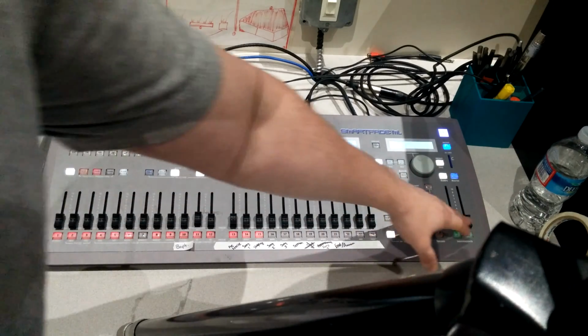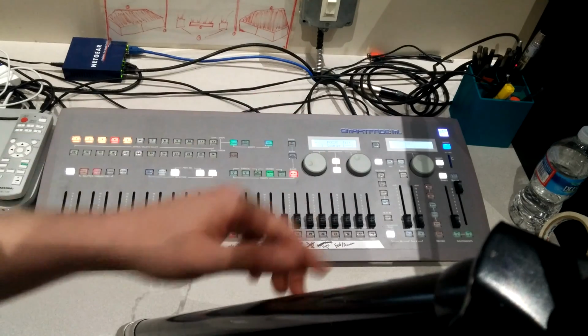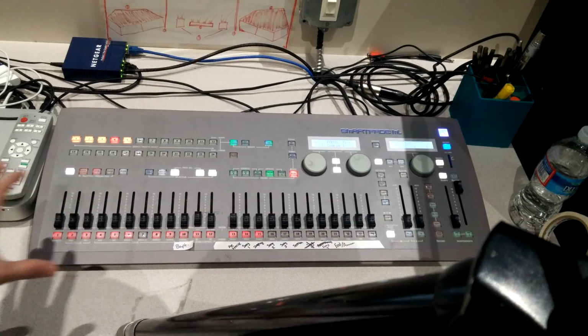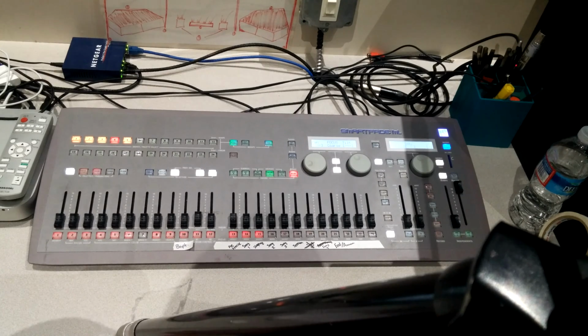If that is down, nothing will work. So definitely on Sunday morning, make sure the master slider is on. That allows us to use all these faders to control whatever we need to do.